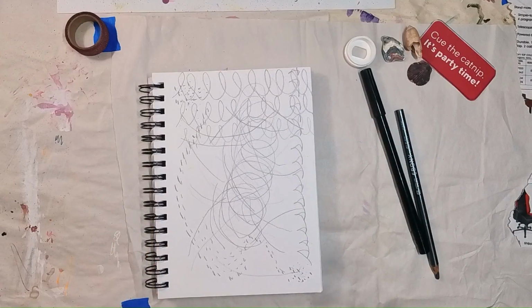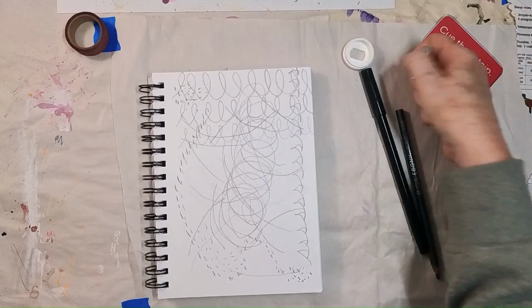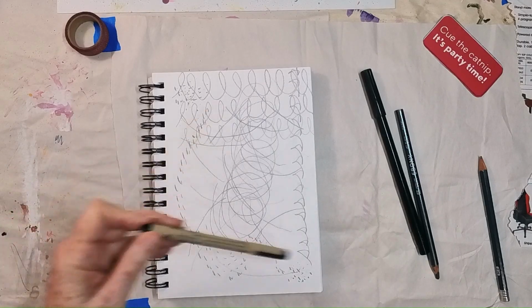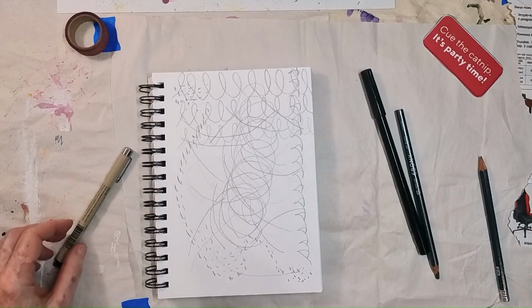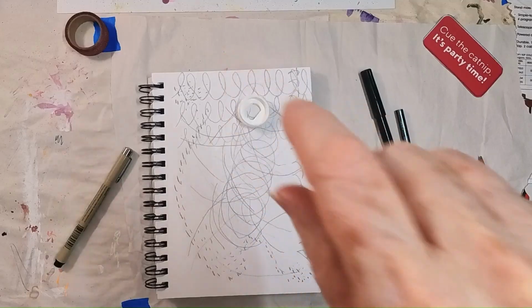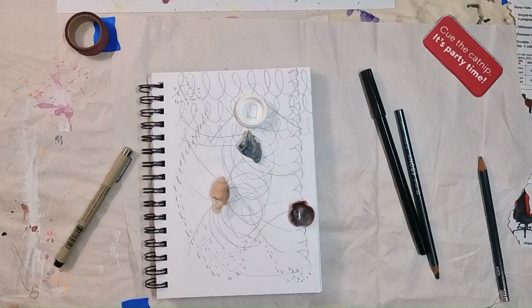And the next thing we're going to do is we're going to drop these three things onto our paper. And I might grab a pen, because the pencils are starting to merge together, just so you guys can see what's going on. I'm just going to drop it and drop it and drop it.